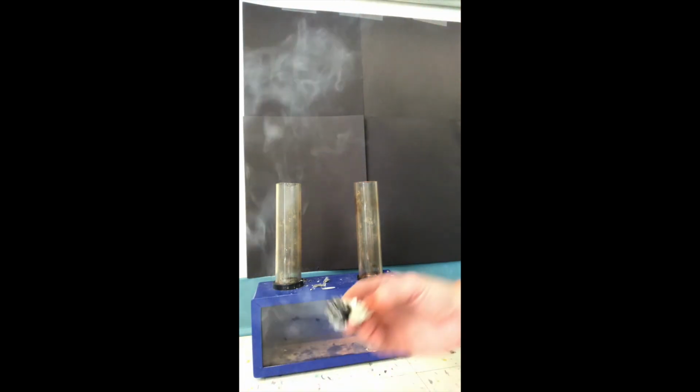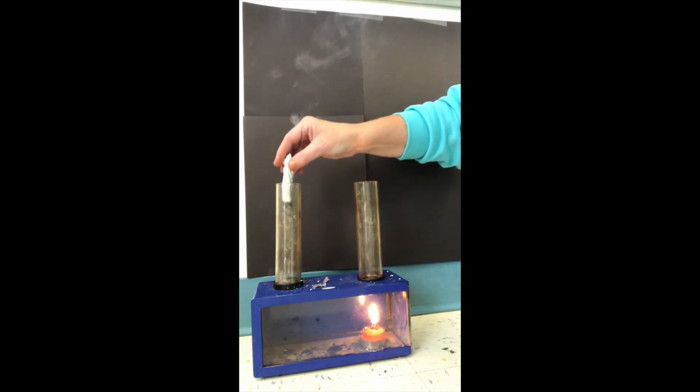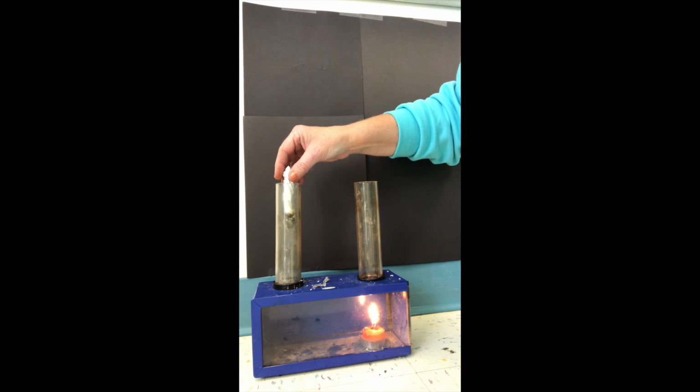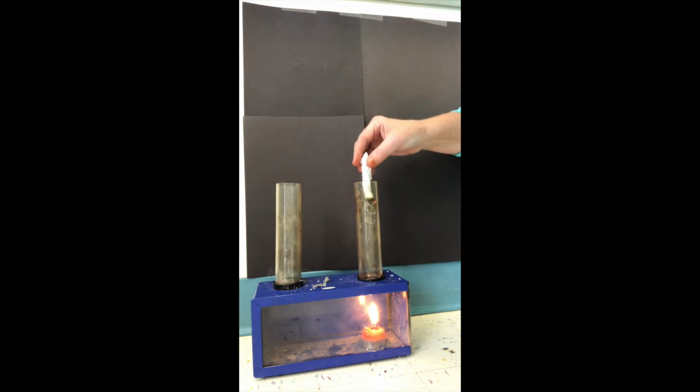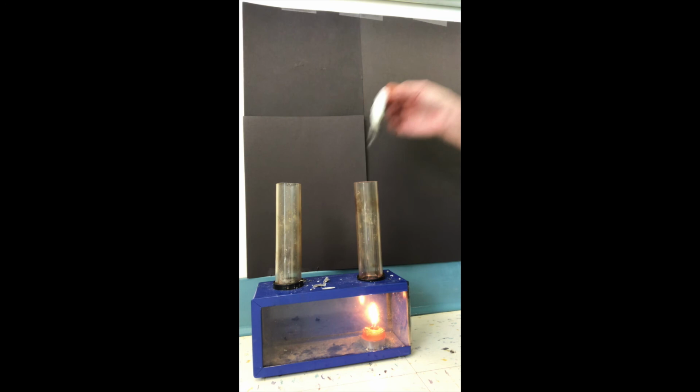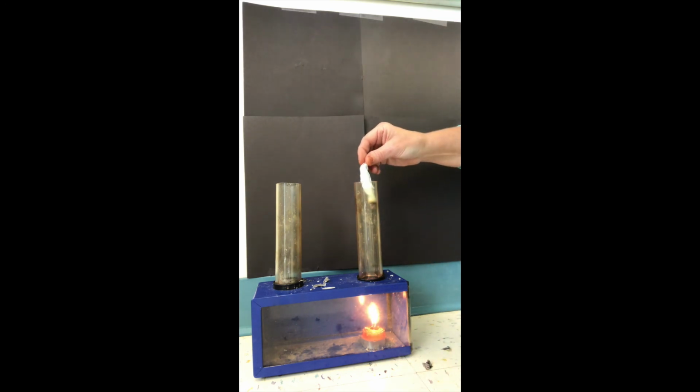Oop, there it went. Now, when I place it into this tube, you can see the smoke begins to fall. And when I place it over this tube, the smoke rises. So changing the direction of the heat.